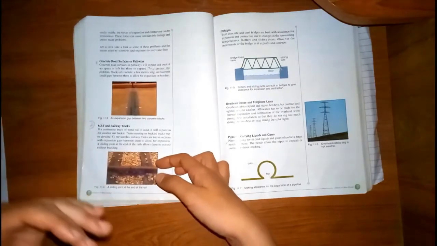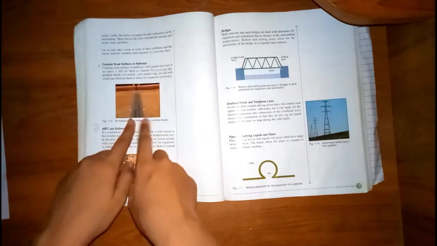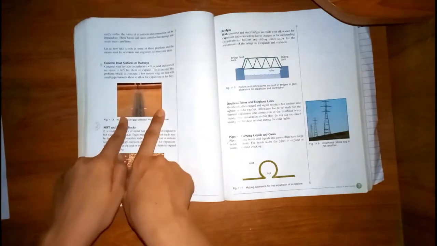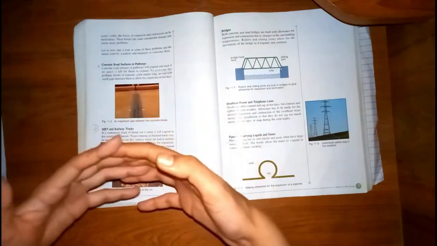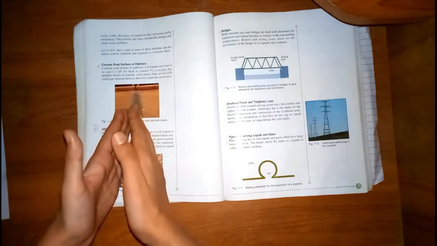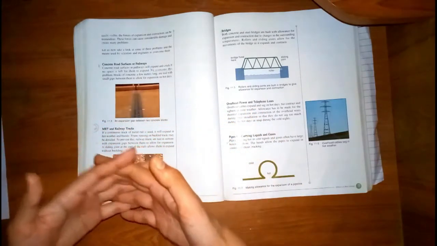So to overcome this problem, they have given an expansion gap between the two concrete blocks. So if the concrete needs to expand, it can expand and fill this space, and if it needs to contract, then it can easily contract and fill this space.